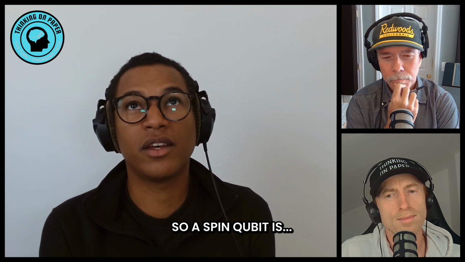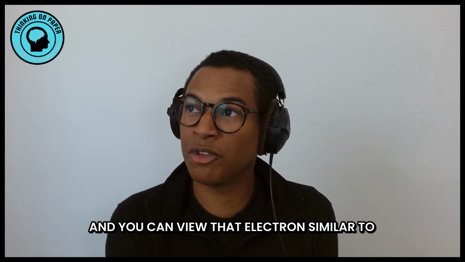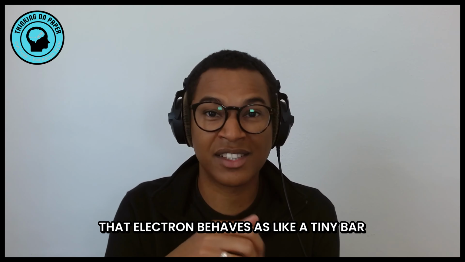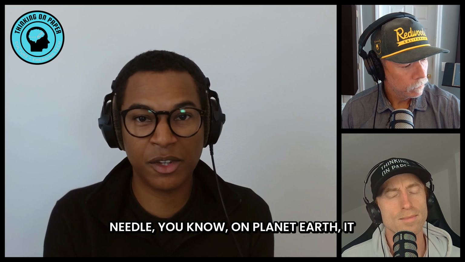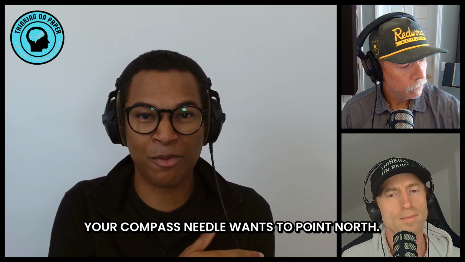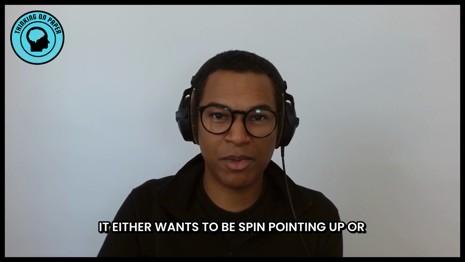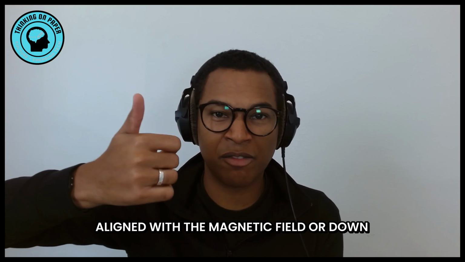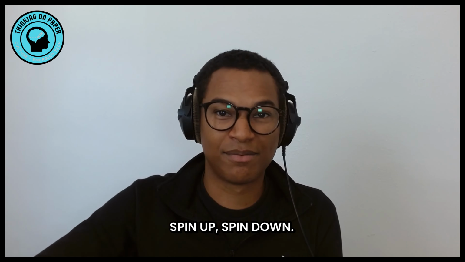So a spin qubit is an electron oriented in a magnetic field. And you can view that electron similar to NMR, nuclear magnetic resonance. That electron behaves like a tiny bar magnet. Similar to a compass needle on planet Earth, it wants to align with the magnetic field, right? Your compass needle wants to point north. Kind of similar feel with your electron. It either wants to be spin pointing up or spin pointing down. Up, let's say, aligned with the magnetic field, or down against it. And those are your two quantum states. Those are your two bits: spin up, spin down, 0, 1.